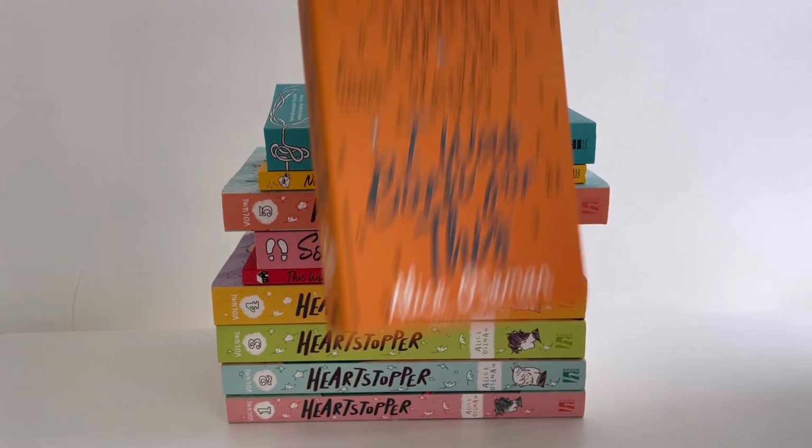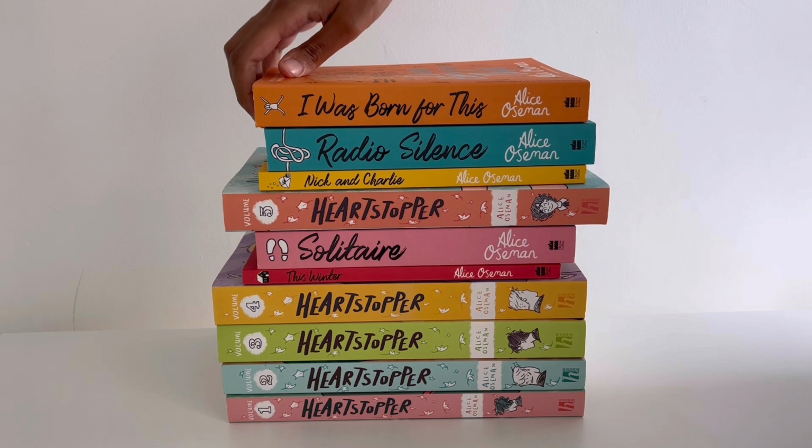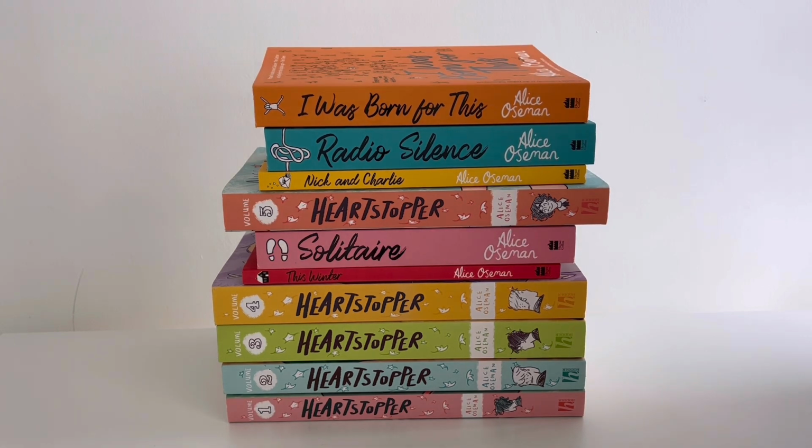I Was Born for This, so the story has two points of view of both the main characters. One is Angel and the other is Jimmy. Jimmy is part of the boy band The Ark, and Angel is a fan who's obsessed with the band. Jimmy and Angel do end up meeting, and it's really interesting to see both their points of view in this story.